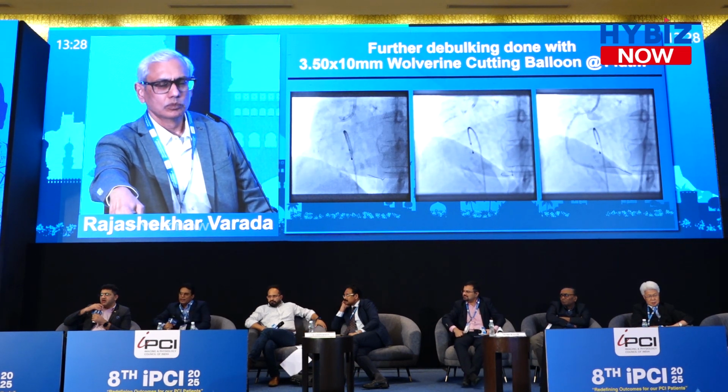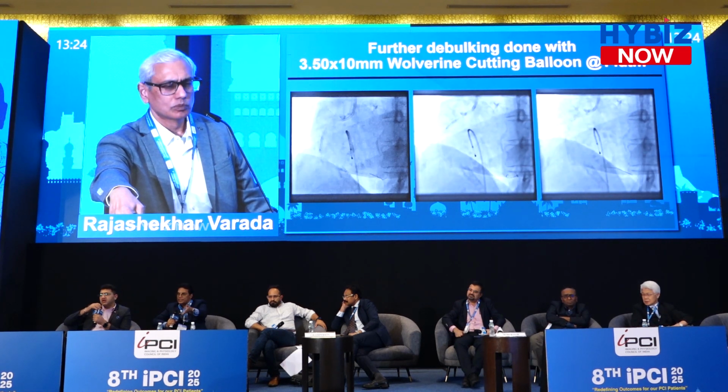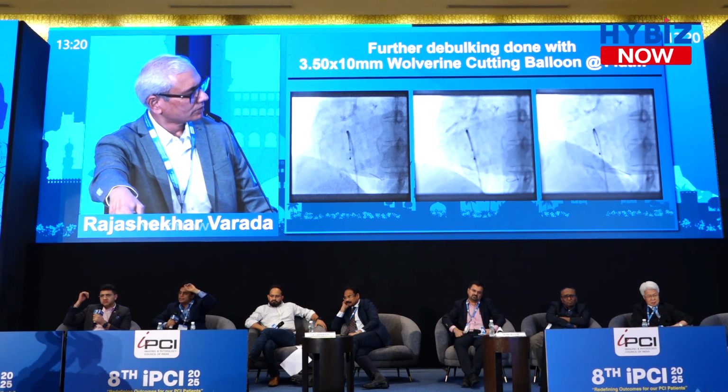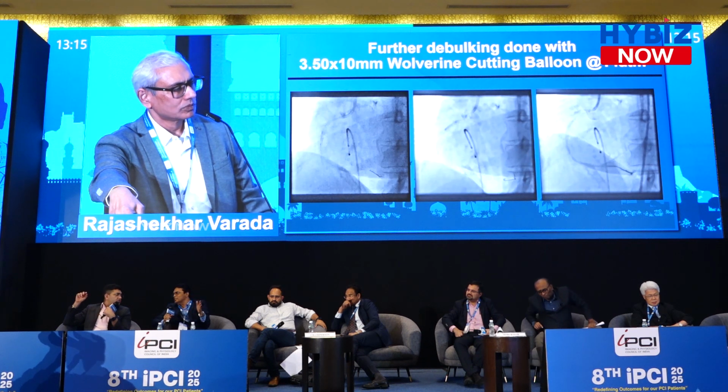Now, NC balloon at high pressure can be used. After that, there is a luminal gain. Once after rota, NC balloon dilatation could have been done. It's a mandatory step.